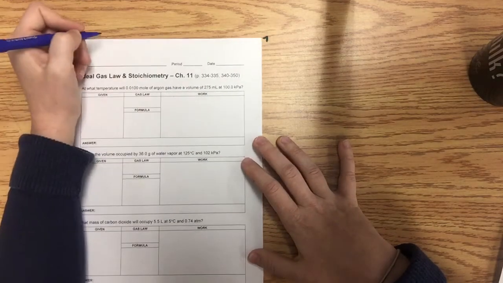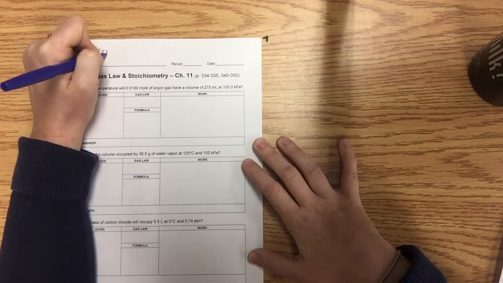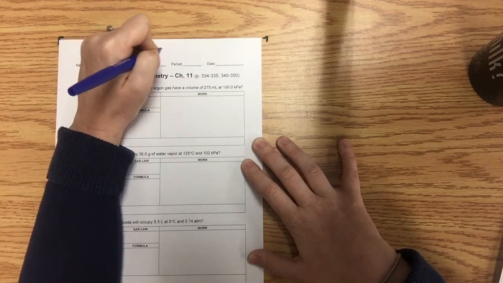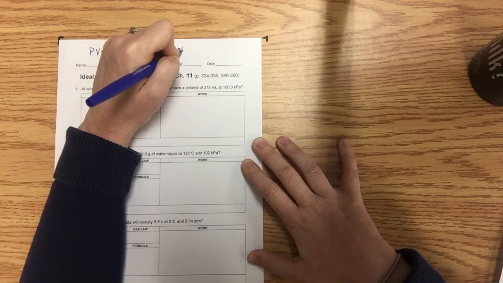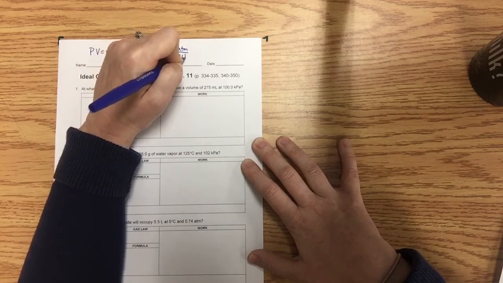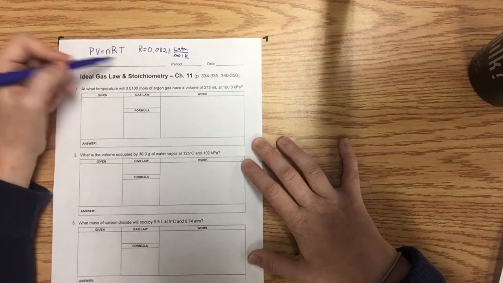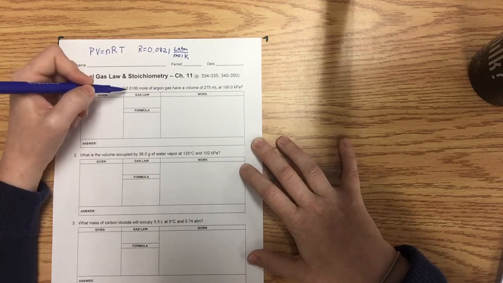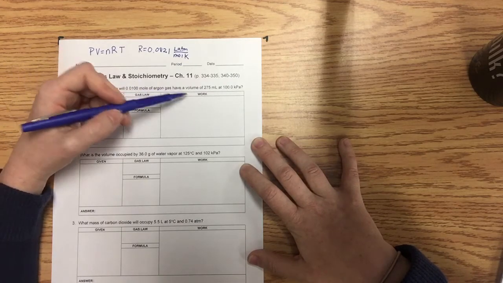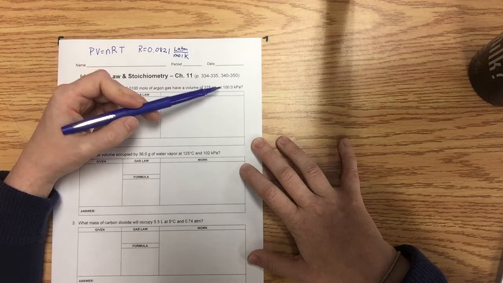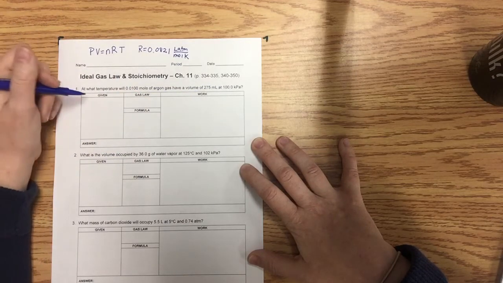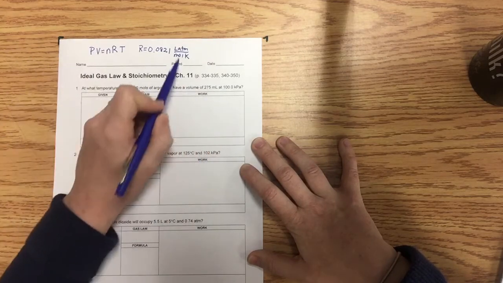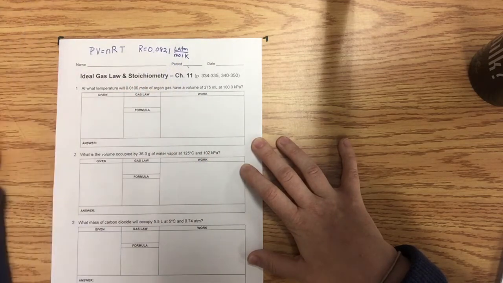So we know that our gas law equation is PV equals nRT, and we know that our R is 0.0821 L·atm/mol·K. And so we're just going to remind ourselves of that as we're solving these problems. So this one says, at what temperature will 0.01 moles of argon gas have a volume of 275 milliliters at 100 kPa? And so this one automatically, we know we're going to have quite a few things to do because our units don't match what they need to be: liters, atm, moles, and Kelvin.